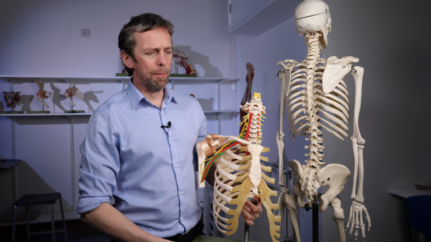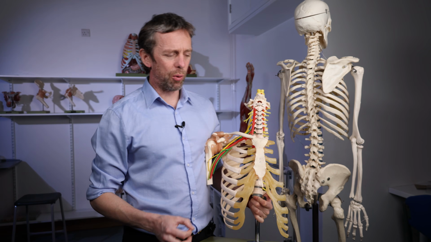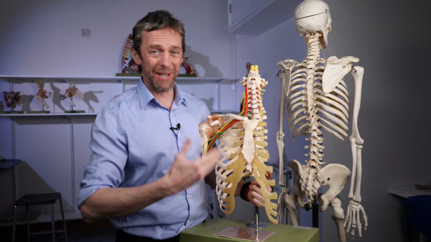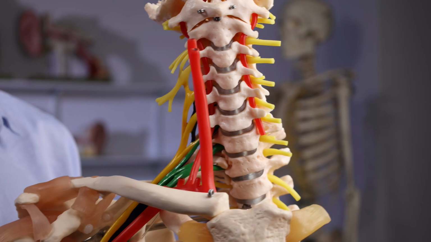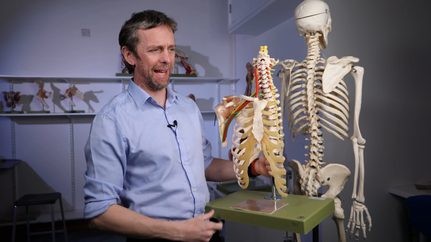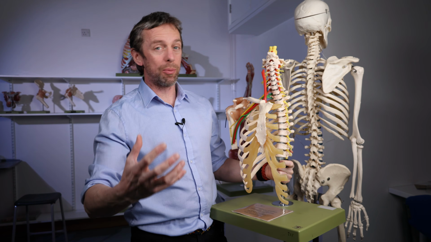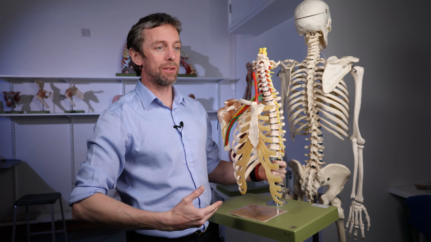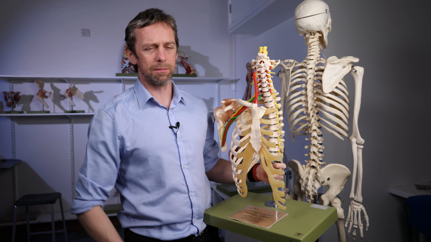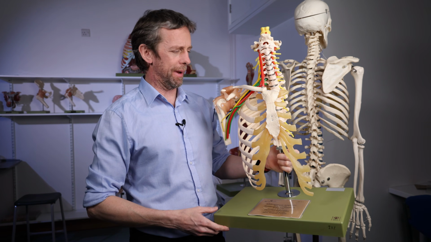Now bear with me, but if we're going to do this properly, I need to introduce some other arteries in the body outside the spinal cord, outside the vertebral column first, for this to make sense. If we do it properly, it will make sense and we will understand it. If we do it in a mishmash, disorganized way, it won't make sense.